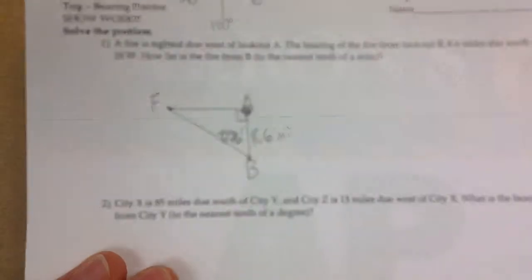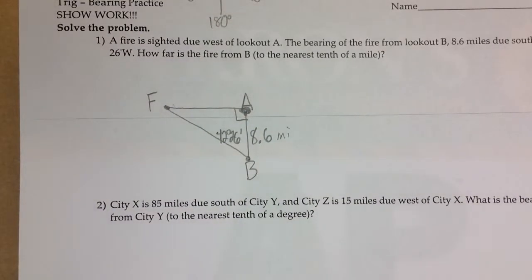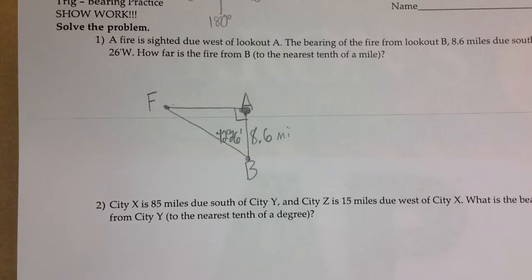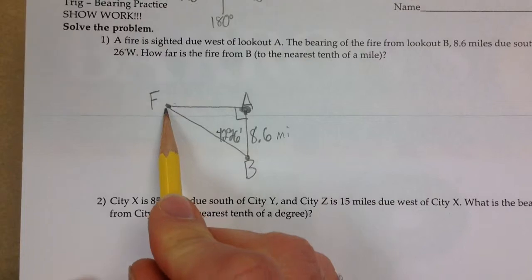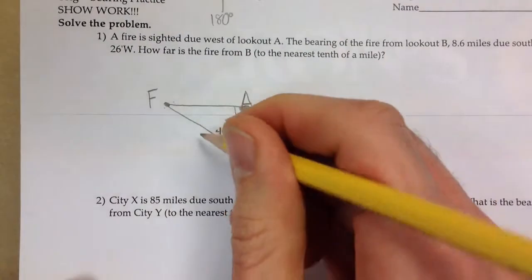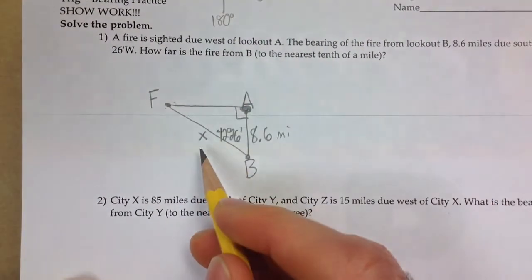Once you have your right triangle, it's typically easy from that point, because then you're just using Pythagorean theorem or SOHCAHTOA. Usually the hardest part is drawing the diagram, interpreting the words. We want to find how far the fire is from B. Easy. Here's the fire, here's B. That's your unknown.